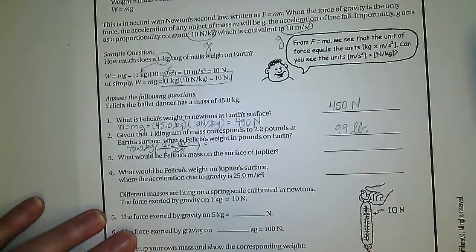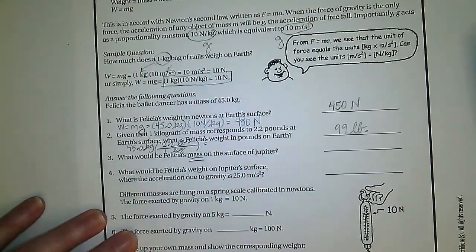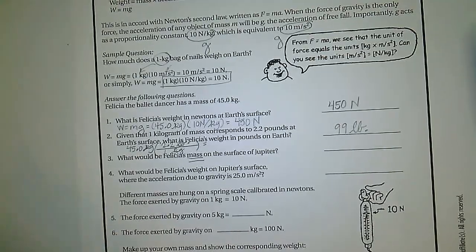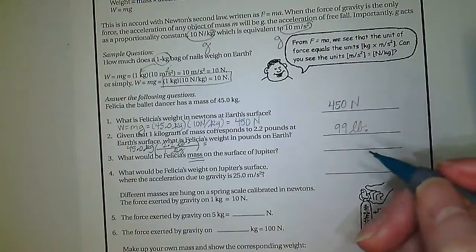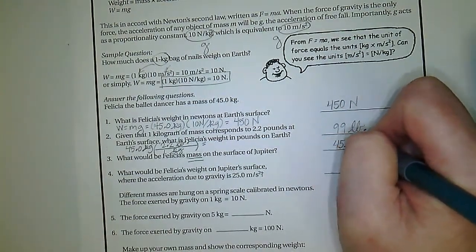What would be Felicia's mass on the surface of Jupiter? The important word here is mass, right? Remember that mass does not change, okay? So her mass would not change. So her mass would still be, okay, the 45 kilograms.